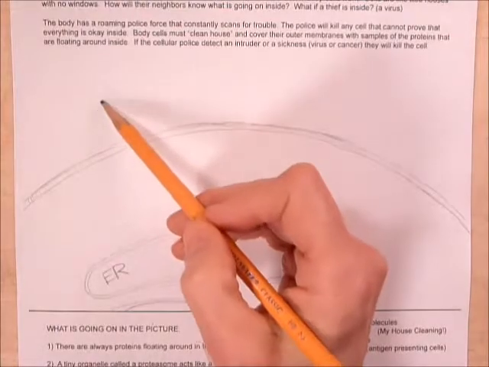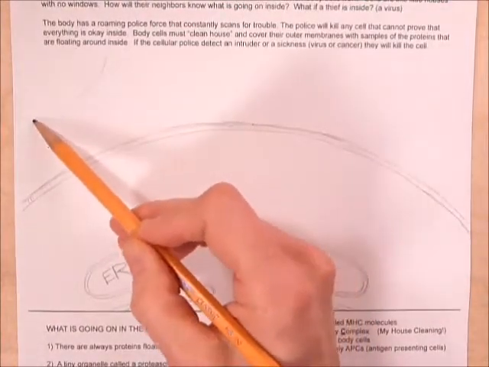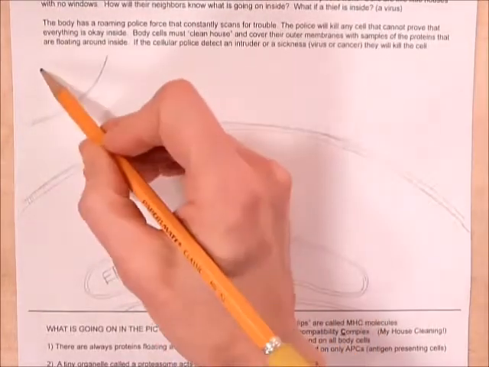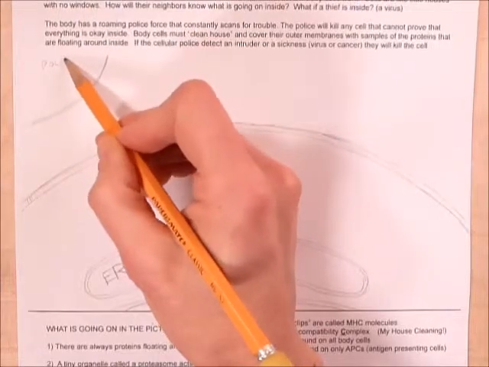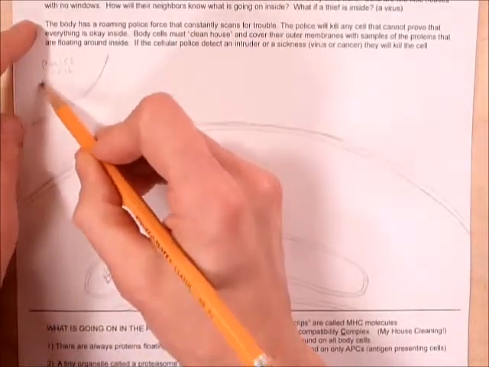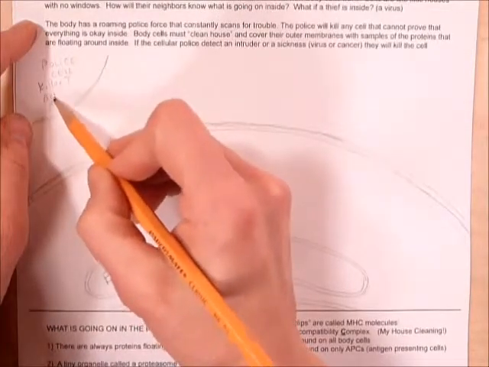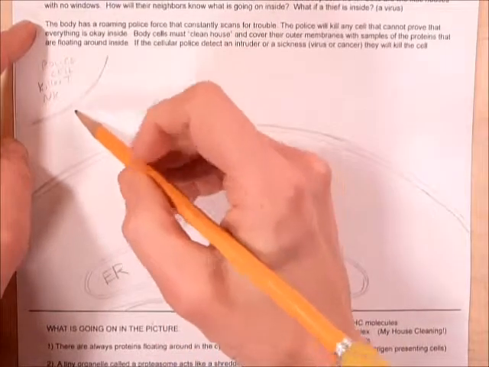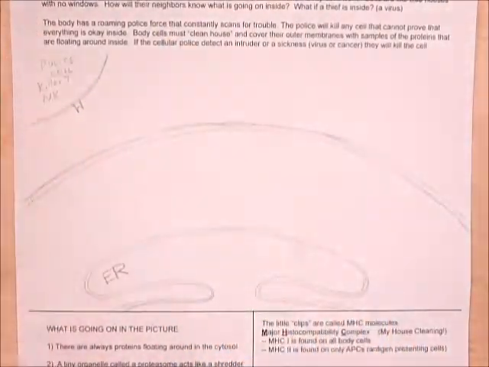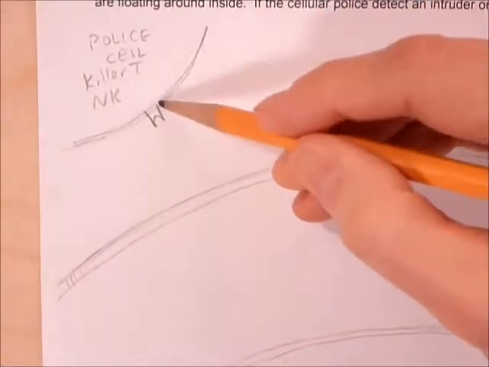And then I'm going to put a little cell coming in the picture right here. Just peeking in. This will be that police cell, or whatever you want to call it, maybe it might be a killer T, we'll talk about those, or an NK, we'll get to those. So here's the police cell that's coming to check. And I'm going to put a little receptor thing. We'll see what these are.